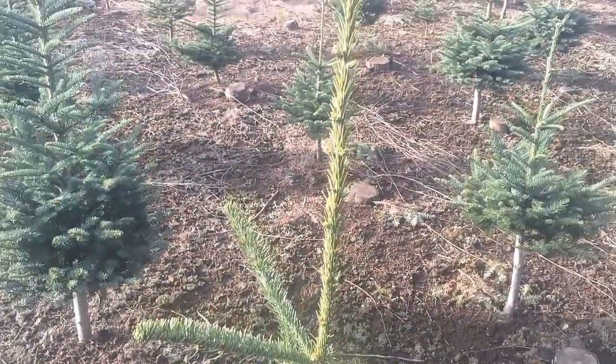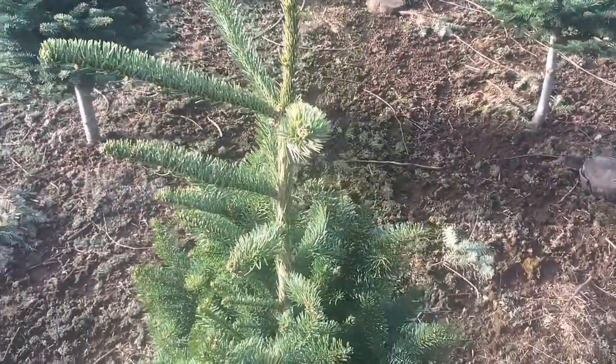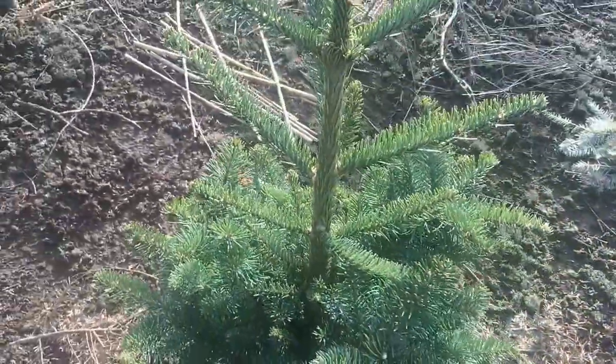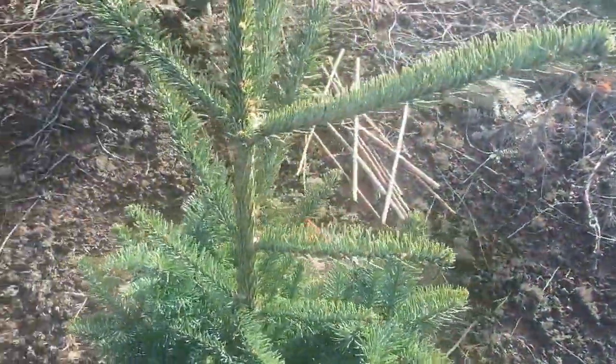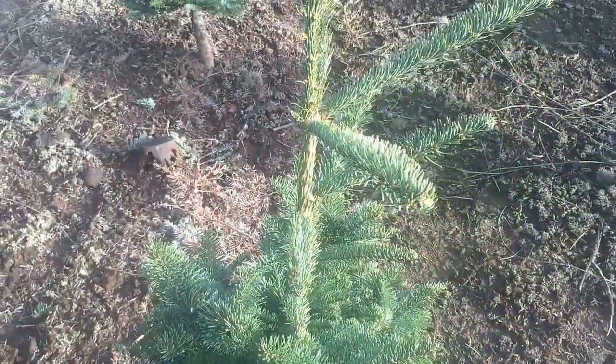Here's a good example of something. We got a lot of buds on this one, but what we have here is a top whorl and a side with just about 0 on it. So what are we going to do about that? Because that's going to leave a tree with a great big hole once it gets big enough.